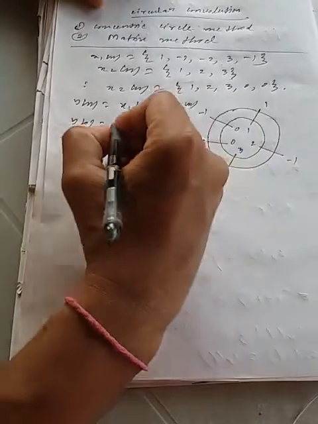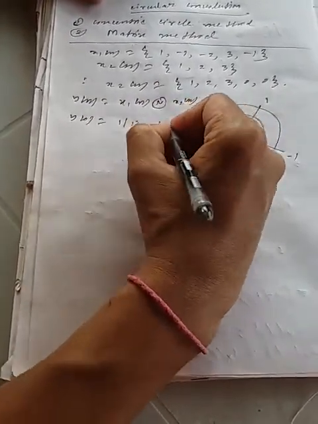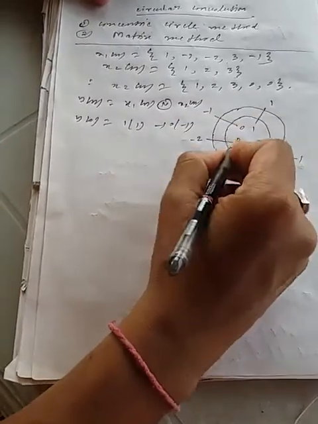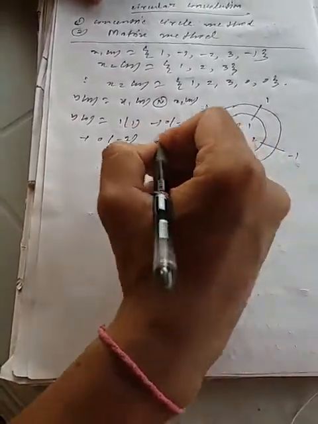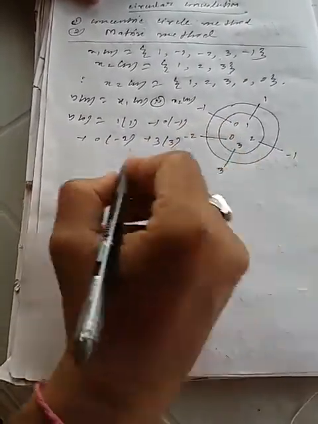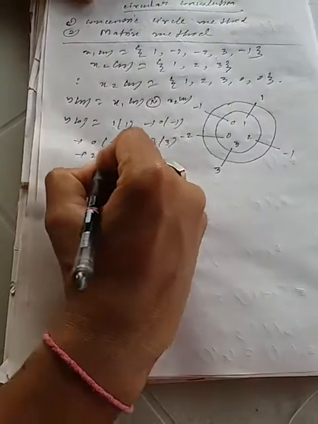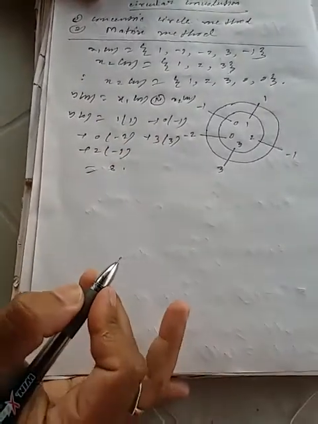So 1 is multiplied by 1, then 0 is multiplied by -1, then 0 is multiplied by -2, 3 is multiplied by 3, and 2 is multiplied by -1. So it will be 8.